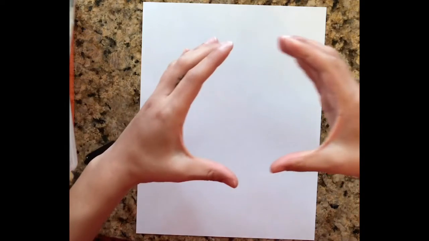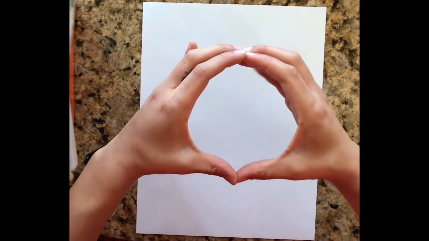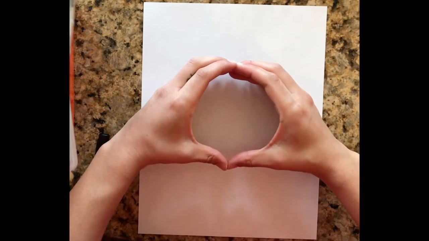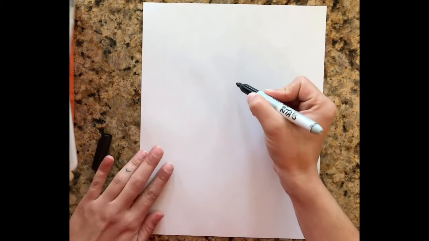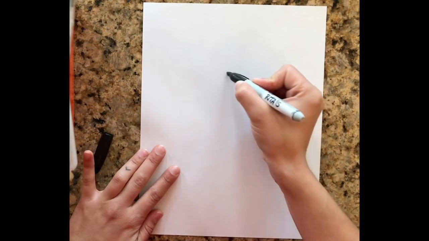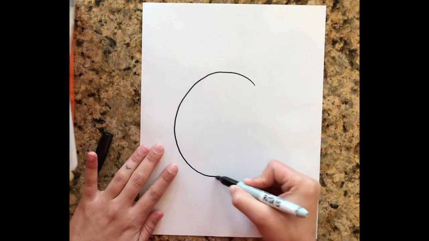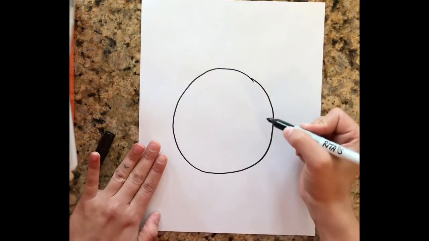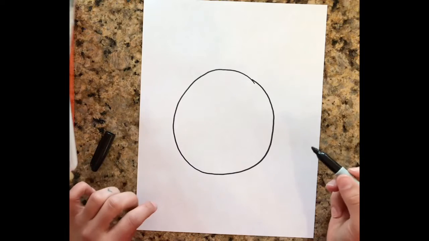If you take your hands and go like this, your circle should be even bigger than the circles your hands make. So right in the middle, I'm going to go slowly and carefully to make a big circle. If your circle's too small, erase and try again.